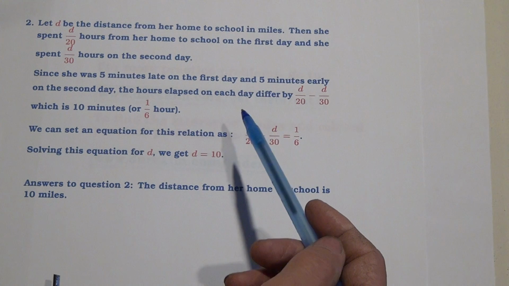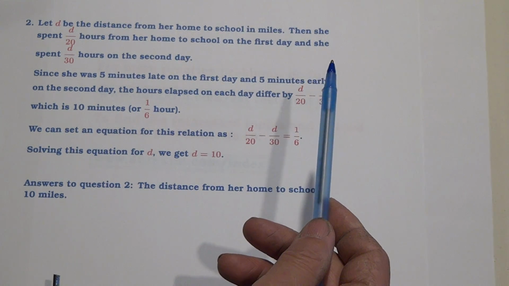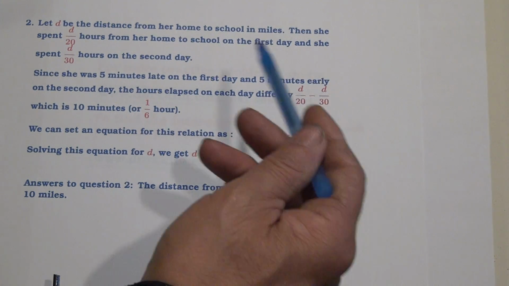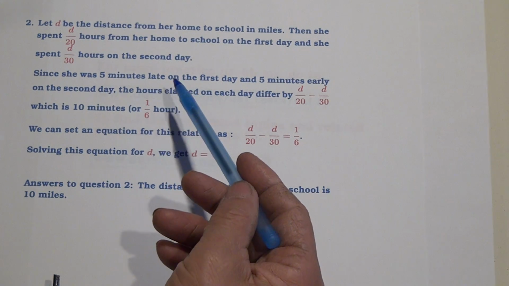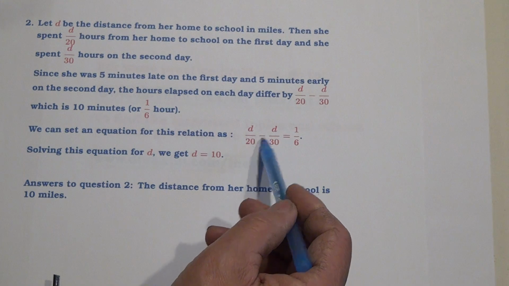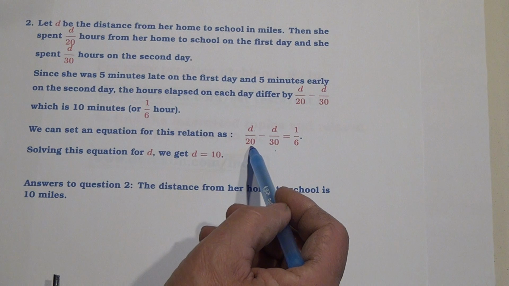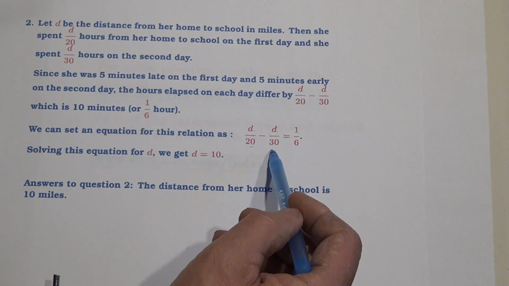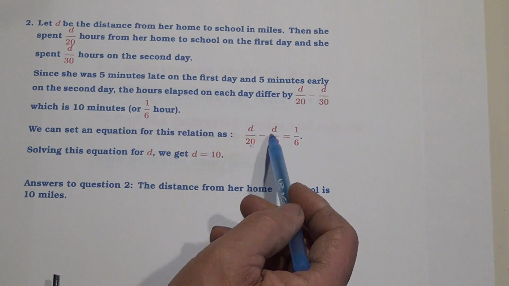Now, the next question. We define the distance as d, or whatever letter you like, to set up an equation. Once we say the distance from Gina's house to the school is d, we can make the equation d over 20 minus d over 30. Distance divided by speed per hour gives you the number of hours. The first day is at 20 miles per hour, and the second day at 30.